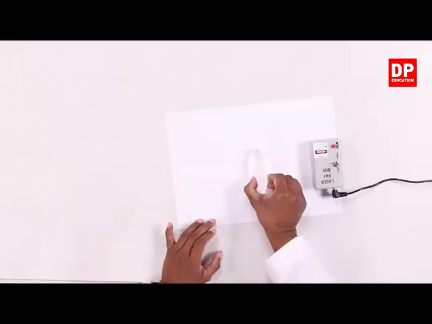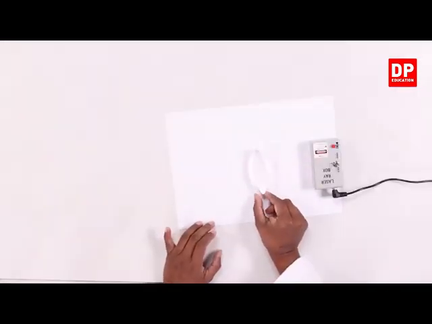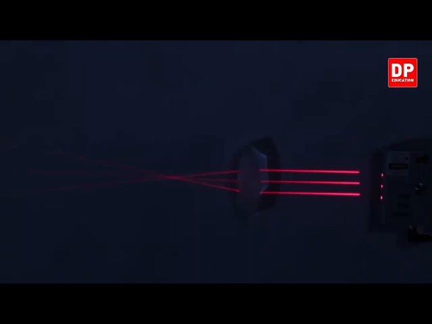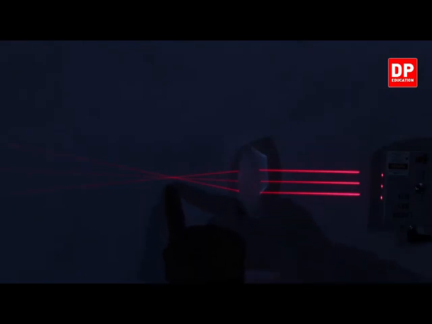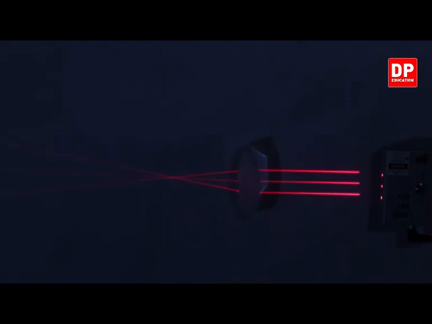So now that we have a parallel beam of light, what I have to do is keep the biconvex lens in between. So the beam passes through the biconvex lens and you can see what happens here. So here students, you all can see initially it is a parallel beam of light. When it passes through the biconvex lens, they all meet at one point and that point is known as the focal point.